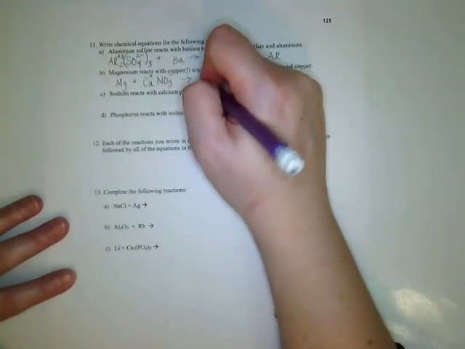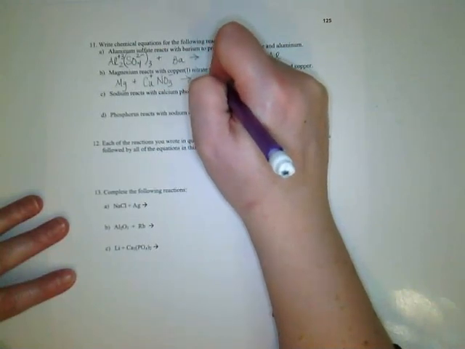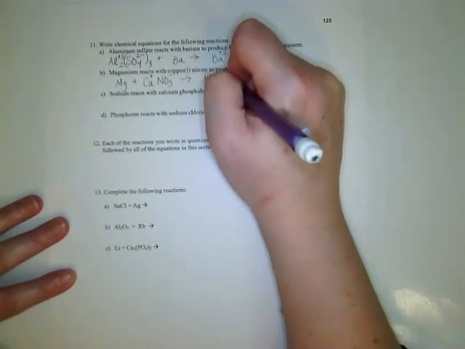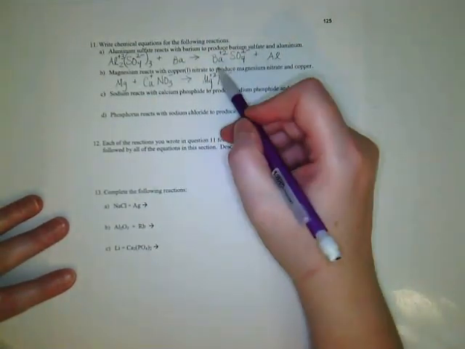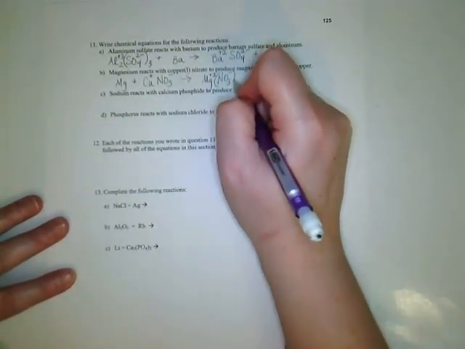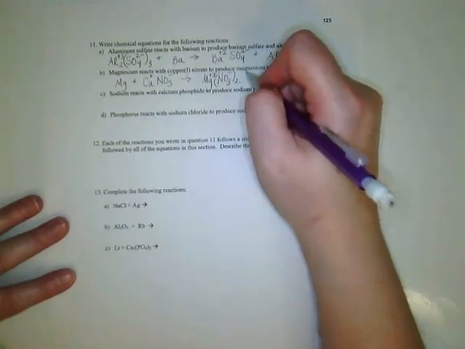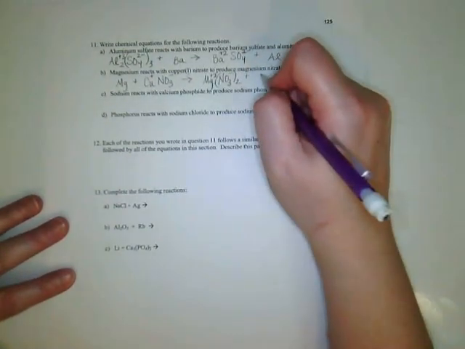So my symbol for magnesium is Mg. It has a charge of +2. Nitrate's NO3, charge of -1. I crisscross down. I'm going to need parentheses here and a 2. And is my plus, and copper is Cu.